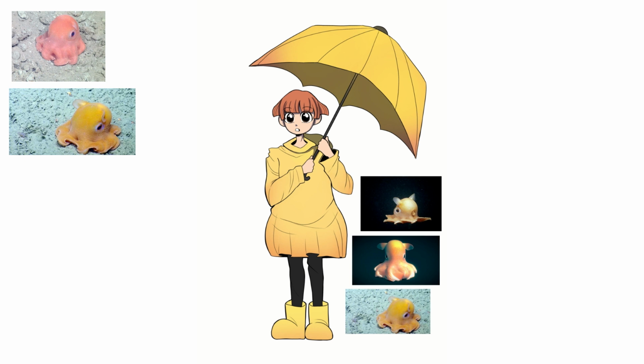I also gave him an umbrella to hold, not only because of the setting and to capture the roundness of a Dumbo octopus's body, but also because their other name is Umbrella Octopus. So it's only fair. Finally, I gave him some big yellow boots to wear, and he is all set, ready to go on a pretty cool adventure.